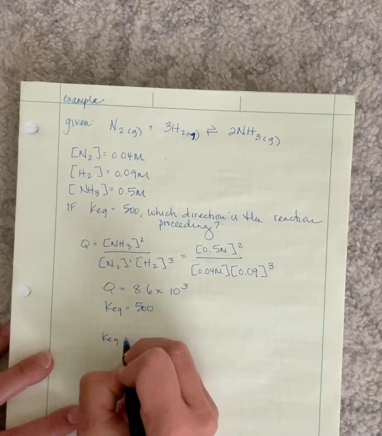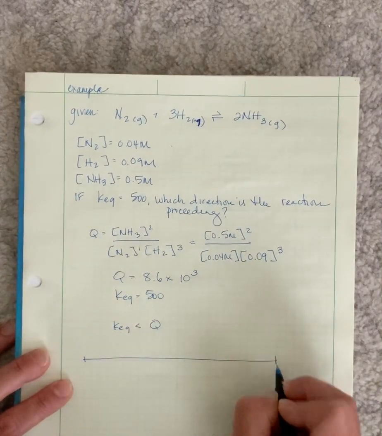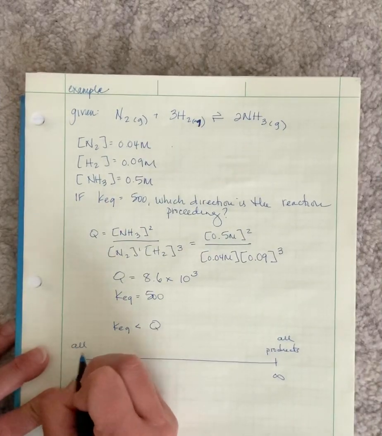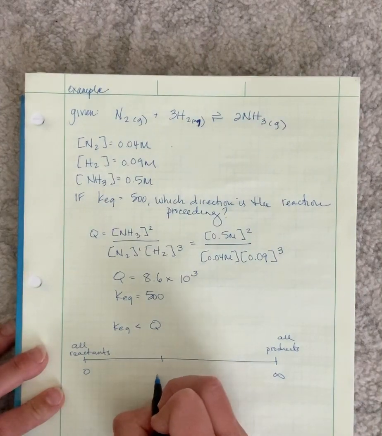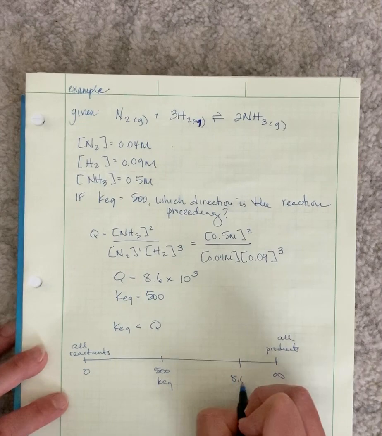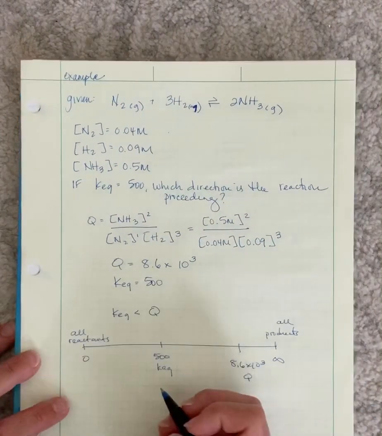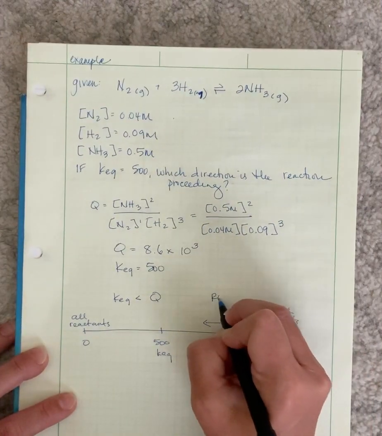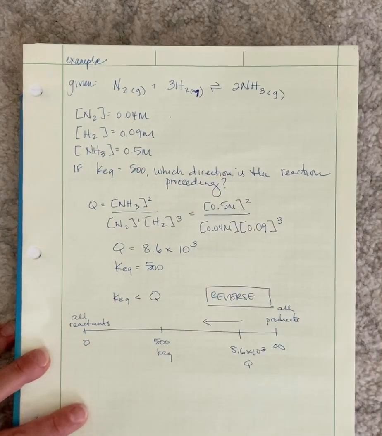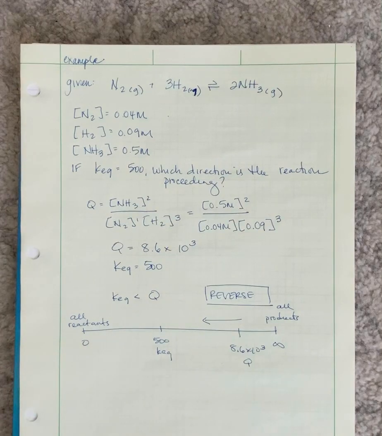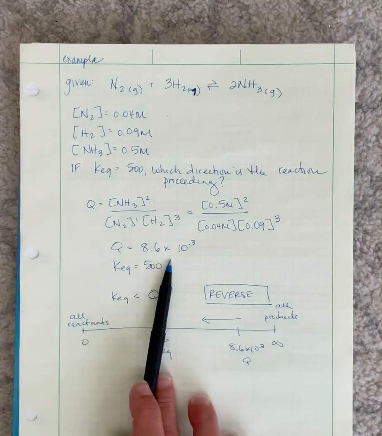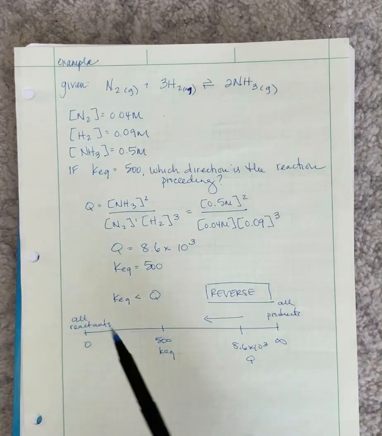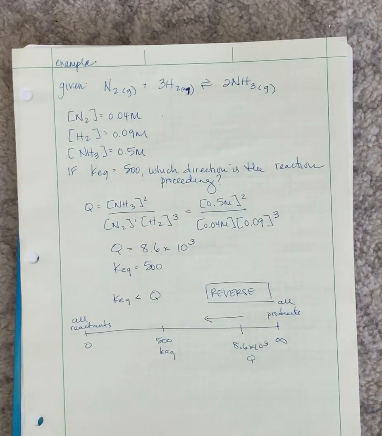So KEQ is less than Q again. And if I look at my Q from 0 to infinity, this is all products. This is all reactants. My KEQ is somewhere in the middle here at 500. And if my Q is over here at 8.6 times 10 to the 3, then I know that I'm going to be proceeding in the reverse reaction. If my KEQ had been equal to 8.6 times 10 to the 3, then what would the situation be? The equation would be at equilibrium. And if KEQ was equal to any value above this number, then it would be proceeding in the forward direction. It would be producing more and more product.